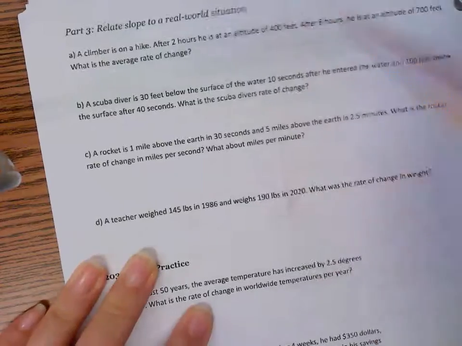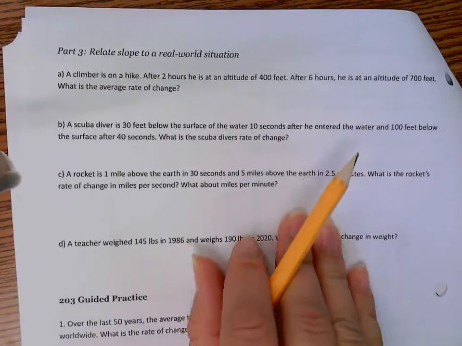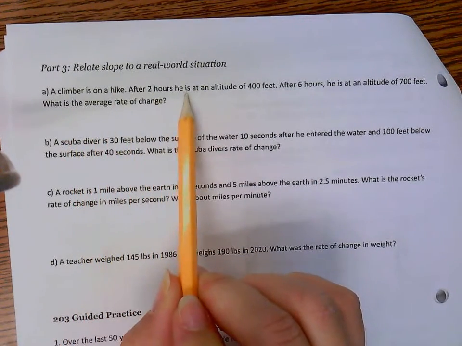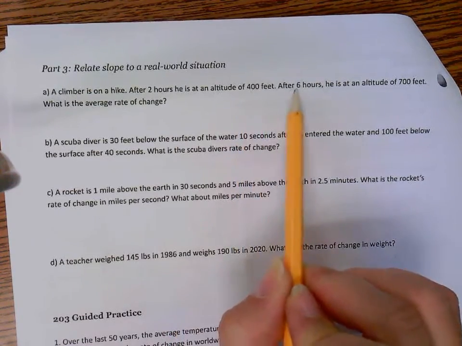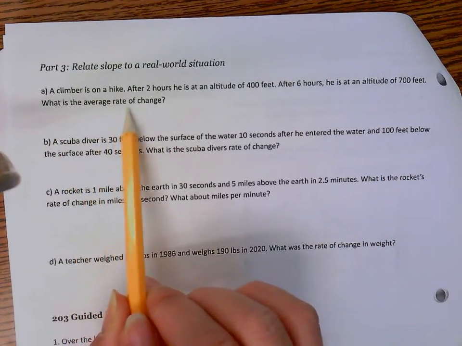All right, so we found it graphically with 2 points. This is the last one, thinking about rate of change. A climber is on a hike. After 2 hours, he's at an altitude of 400 feet. And after 6 hours, he's at an altitude of 700 feet. What is the average rate of change?